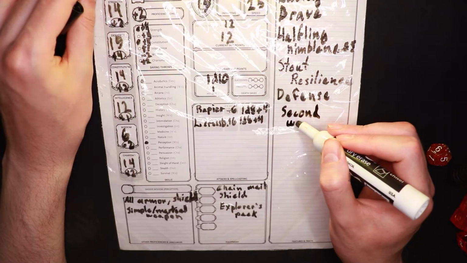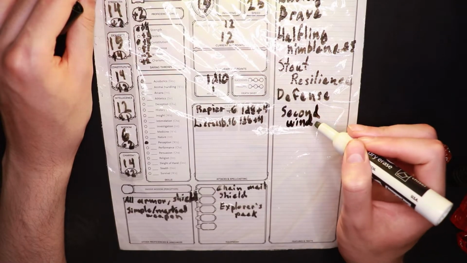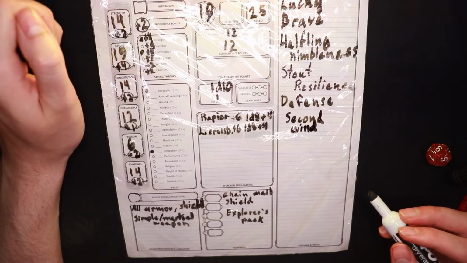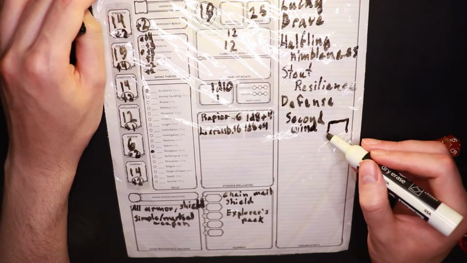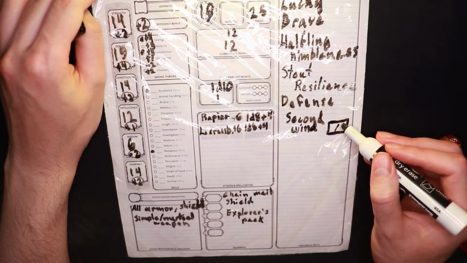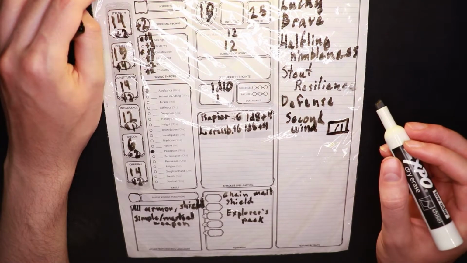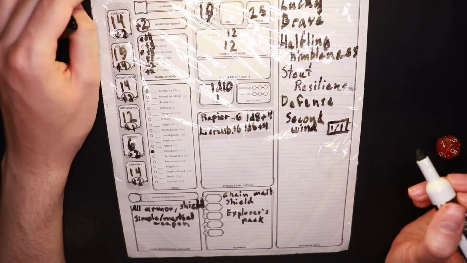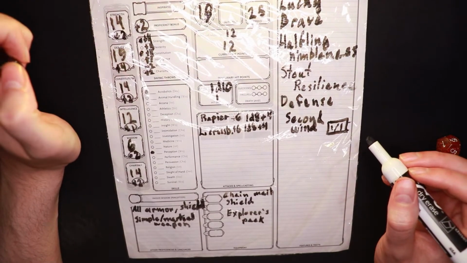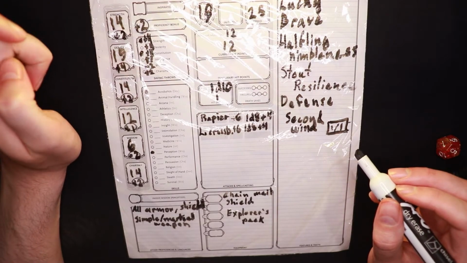If you're still playing on paper, what I like to do for abilities that have a limited number of uses is make a little box in which I separate the maximum number of uses I have and the current number of uses I still have.